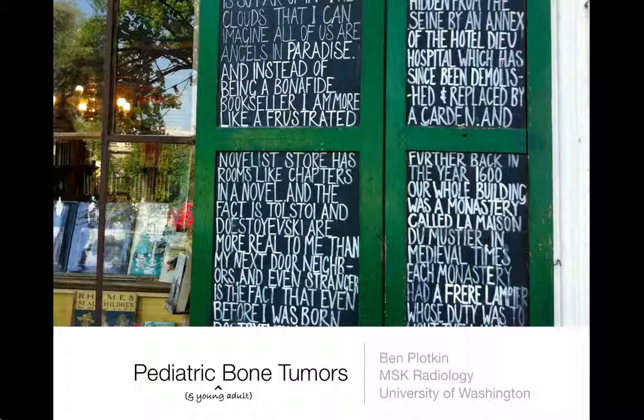Certain tumors are common in kids and young adults, and certain tumors, for example, such as multiple myeloma, are going to be common in older adults. We're not going to think of multiple myeloma when we see a tumor in a 7-year-old, just like we're not going to think of EG when we think of a tumor in a 60-year-old. It's just statistically extremely unlikely to happen.